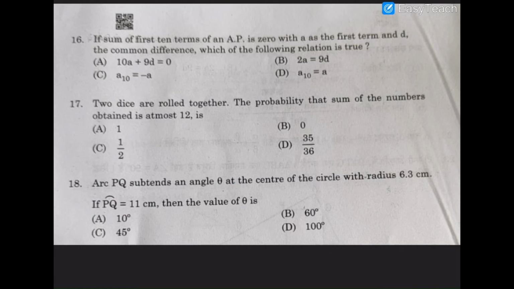Next question. If the sum of the first 10 terms of an AP is 0, what is given to us? Given to us is S10 is equal to 0, and a is the first term and d is the common difference. Which of the following is true? When you calculate this, S10 is equal to 10 by 2 into (2a plus 9d), which is equal to 0.